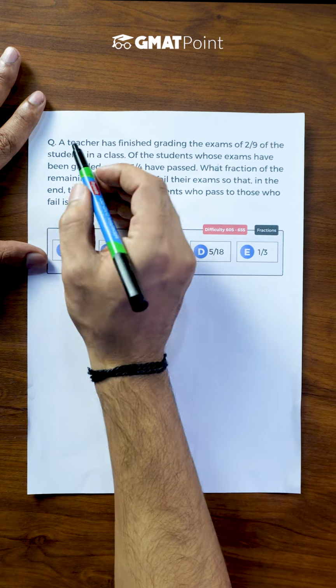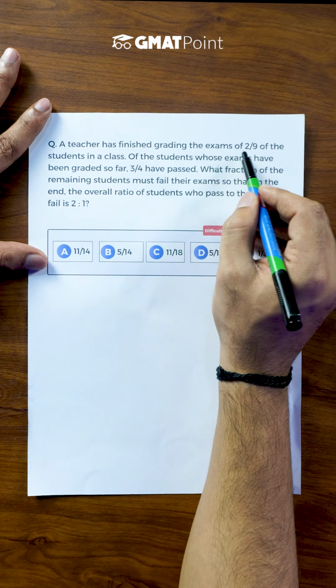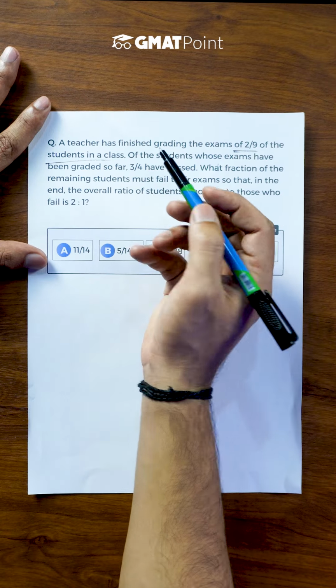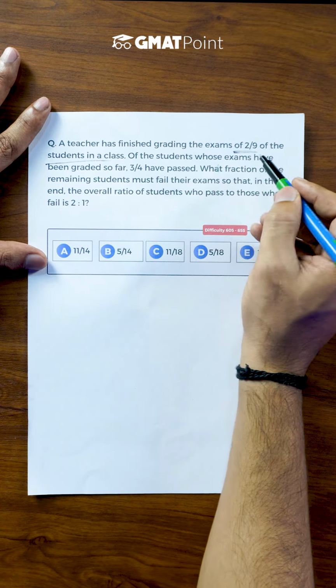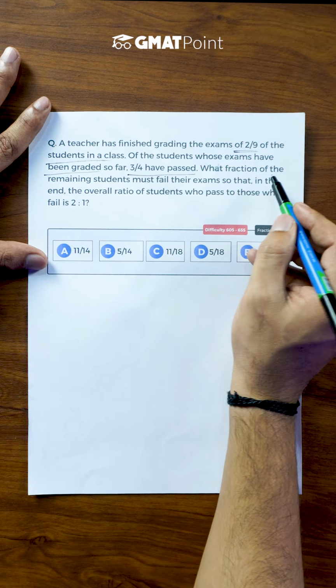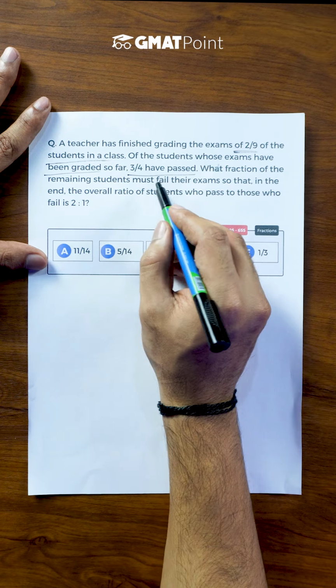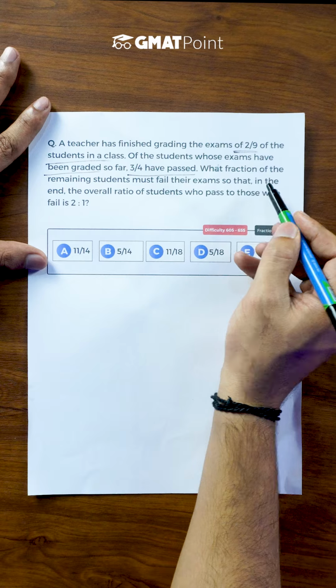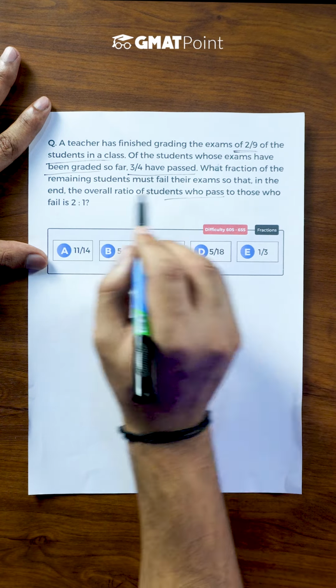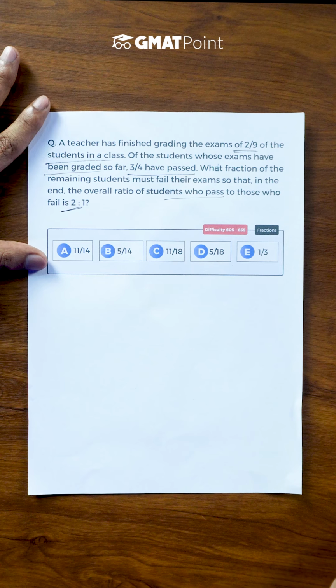Let us see how to solve this question. A teacher has finished grading the exams of 2/9th of the students in a class. Of those students whose exams have been graded so far, 3/4 have passed. What fraction of the remaining students must fail their exams so that in the end, the overall ratio of students who pass to those who fail is 2:1.